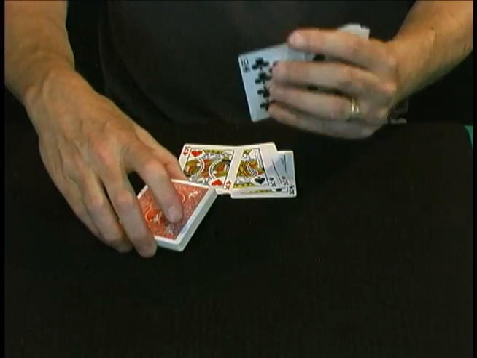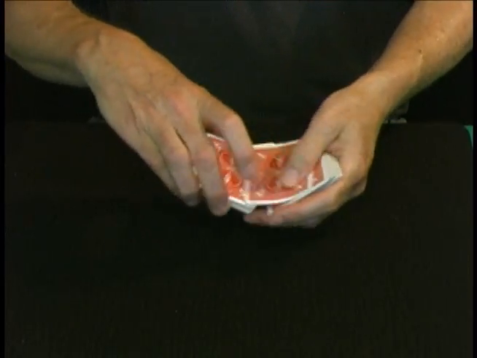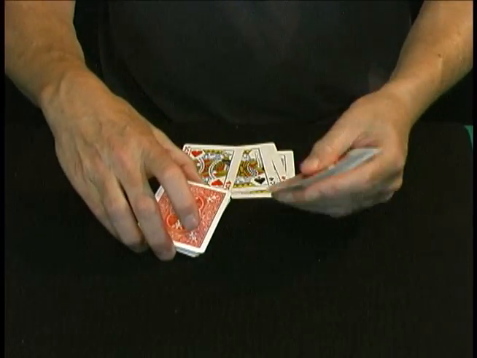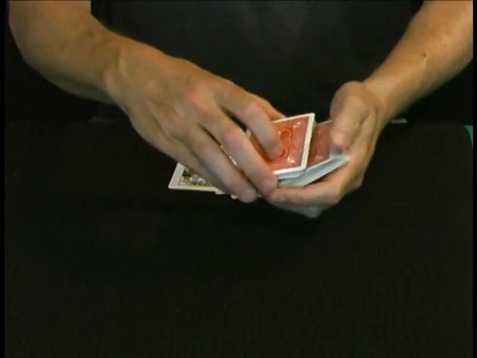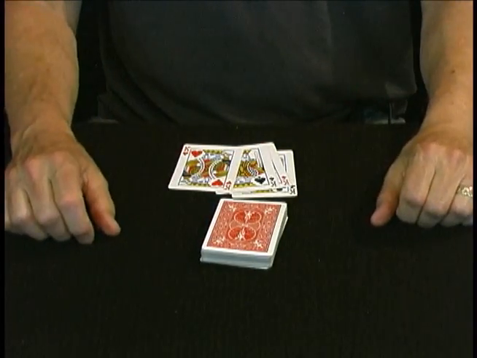Spectator says stop, and the card is shown and remembered. The process is continued for a second spectator who says stop at some point. Second spectator gets a different card. Okay, 2 cards have been selected.